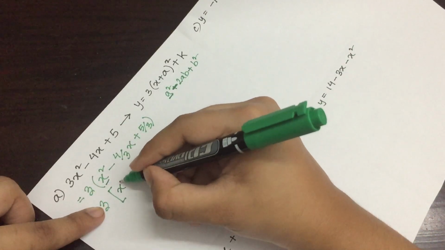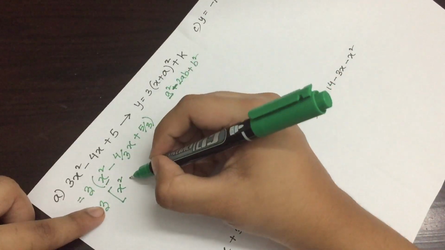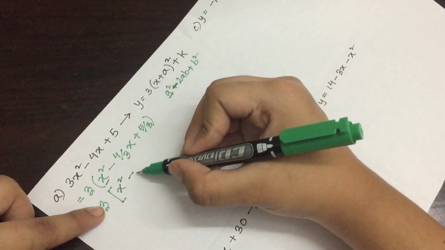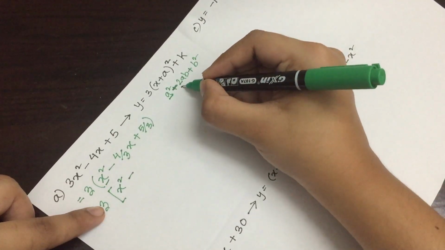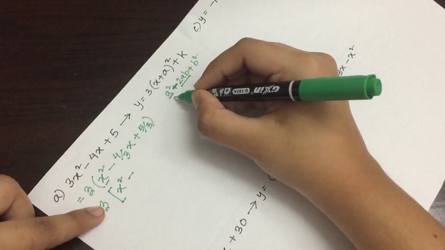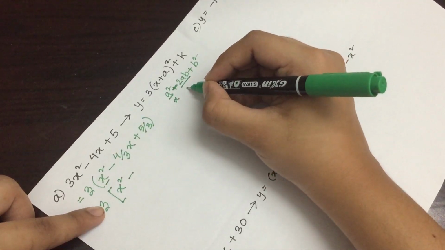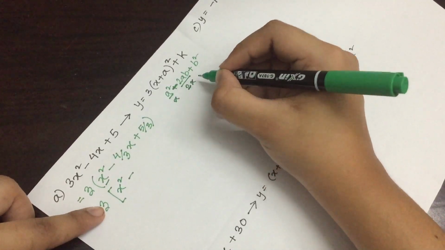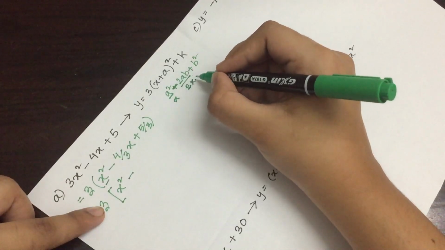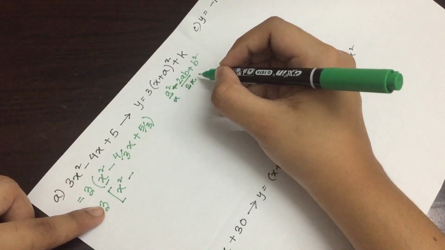So I write x square as it is, then minus, since there's a minus sign, then 2ab. So if a is x here, then 2 into x, and we don't know the value for b here. So this is what we have to find out.